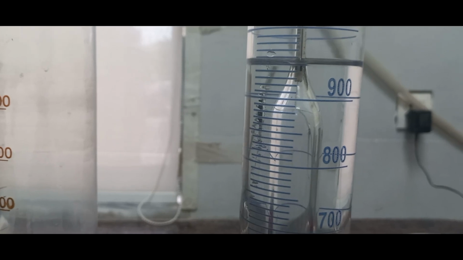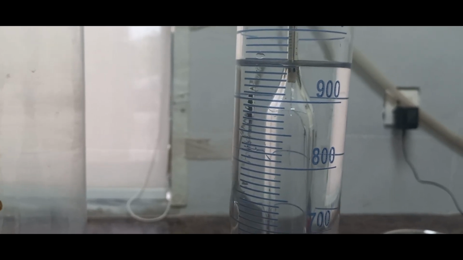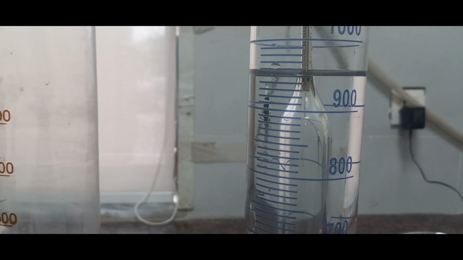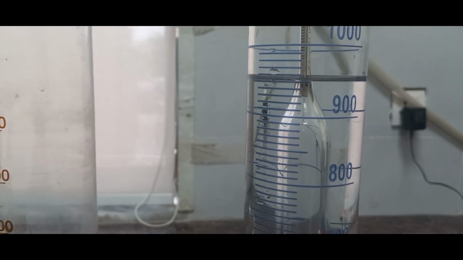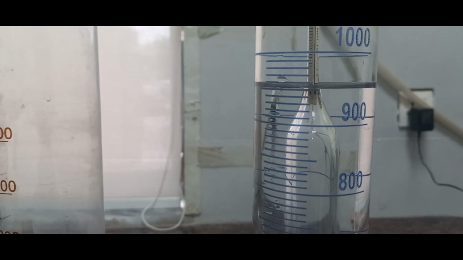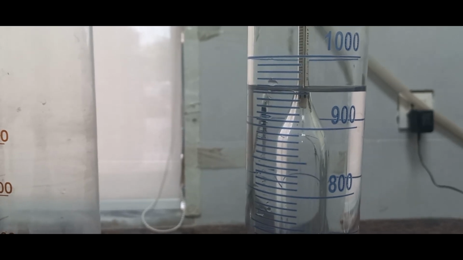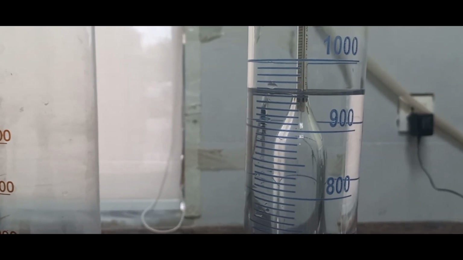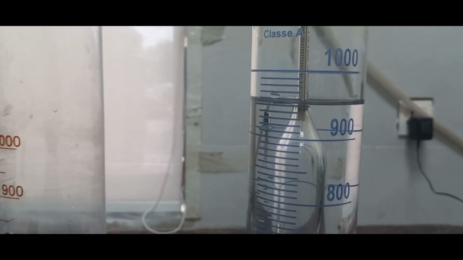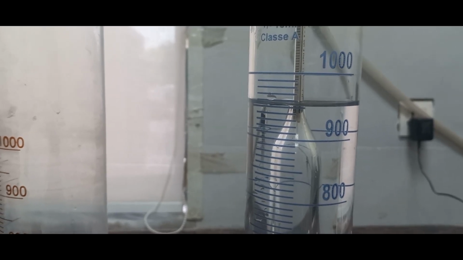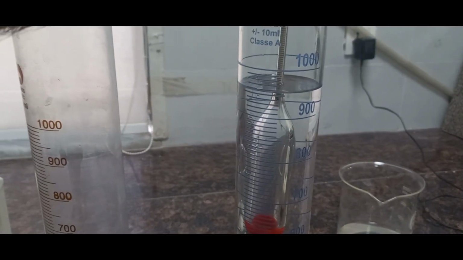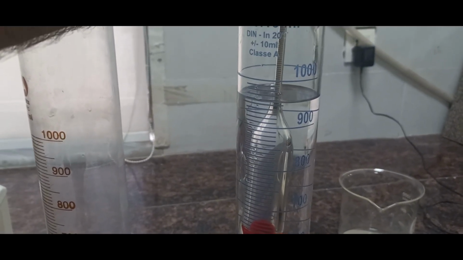The rise in the volume of the water from 900 to the graduation mark on the cylinder we will note down, that is near about 60. This is the volume of the hydrometer bulb up to the stem, that is 60 centimeter cube. This is the volume of the hydrometer bulb by the direct method.